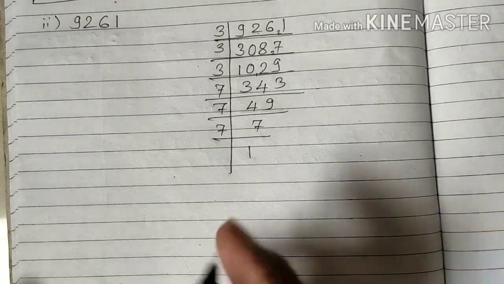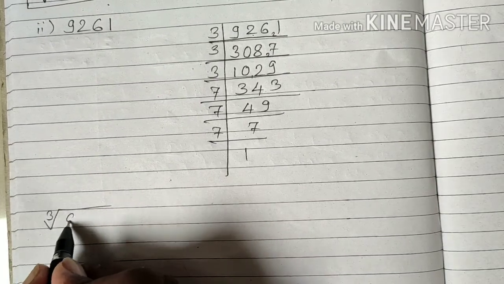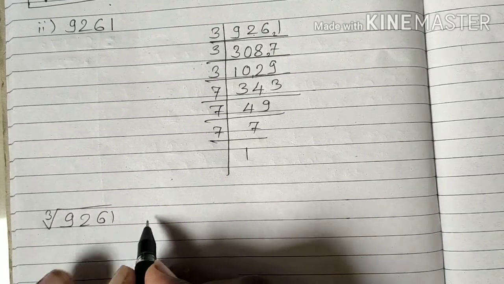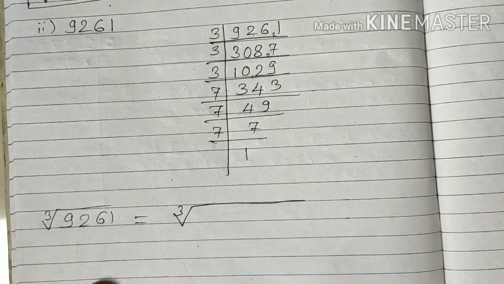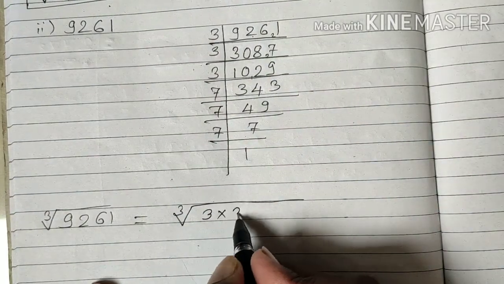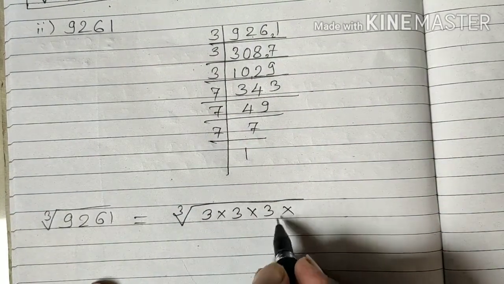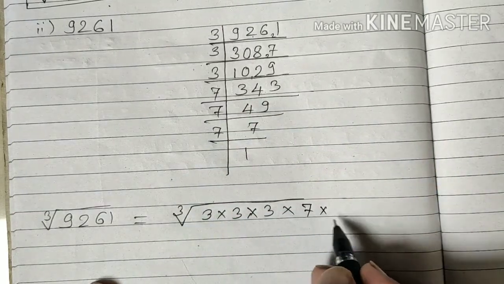So these are the prime factors of 9261. So to find out the cube root of 9261, cube root, okay, how many times 3 is there? 3 times 3. And how many times 7 is there? 1 2 3. 3 times 7.